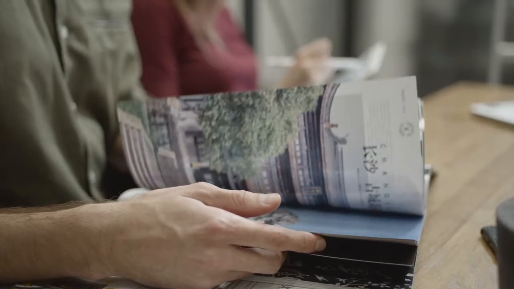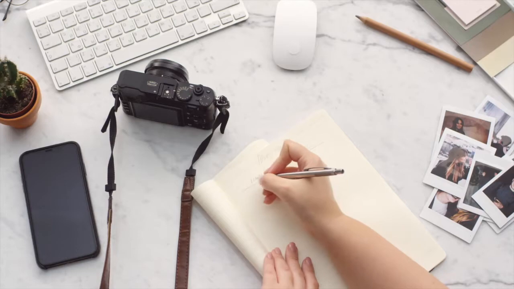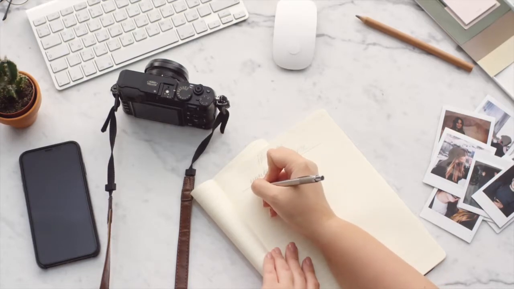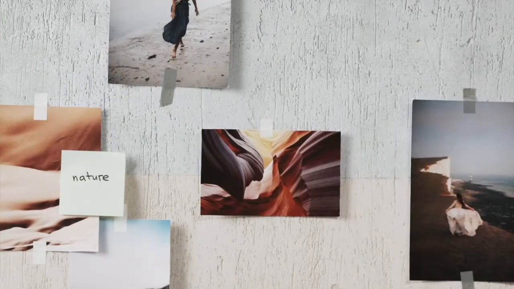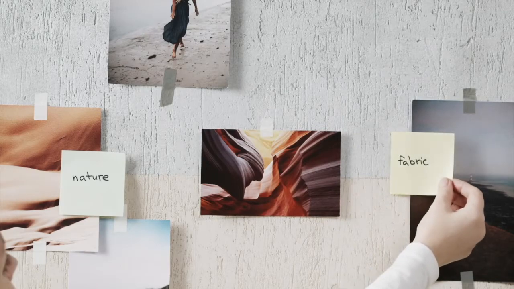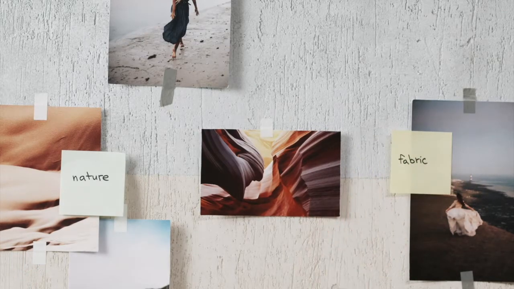Just make sure you're keeping a note of everything that you see that inspires you. It could be color, texture, lighting, the subject, it could be anything. Just make sure you're writing down whatever you see that you think you might want to use as reference for your photo shoot. You can even create a scrapbook or start posting things to your wall. Whichever way you do it, just make sure you're keeping a note.